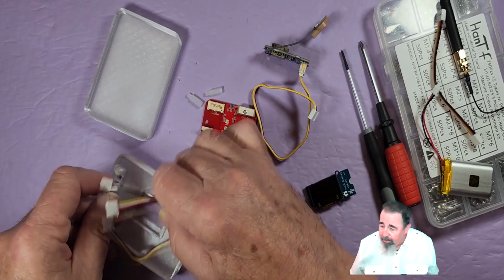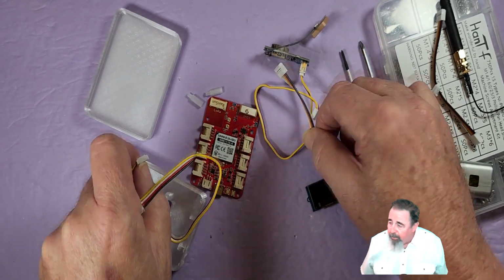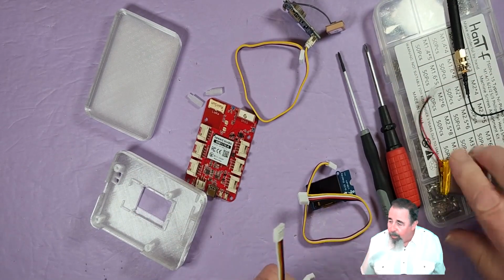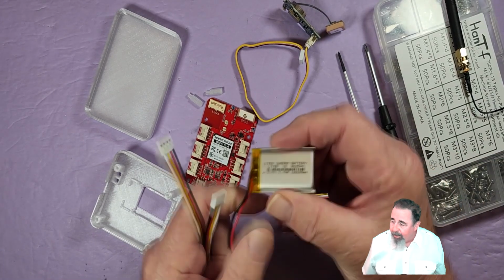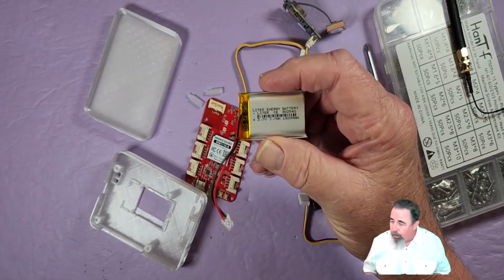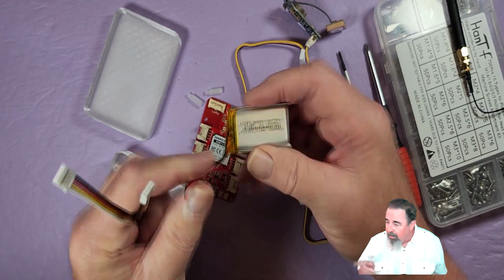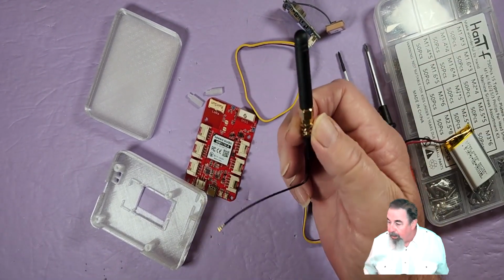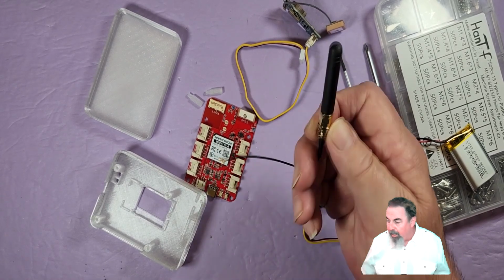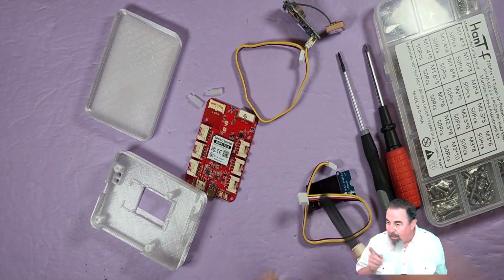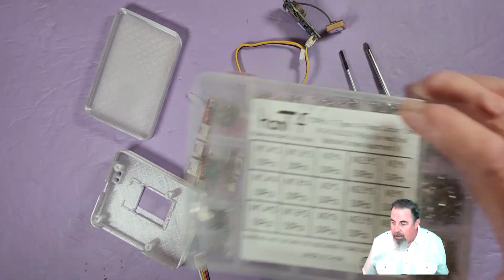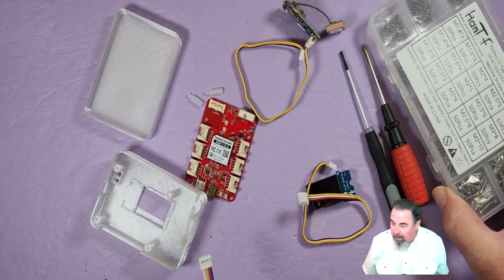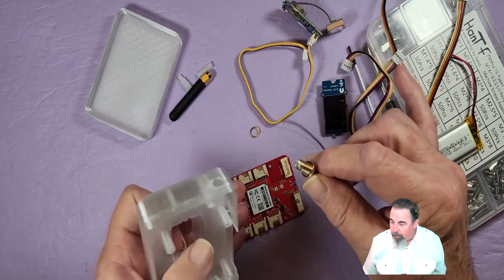Okay, so I want to assemble this case now. The original cables that come with the WIO 1110 kit are a little long, so I'm going to use some shorter Grove cables. I'm just going to use this 1000 mAh LiPo battery because it's got the 2mm pitch plug, and I don't have a bigger one. But you can see the back of that case. You could probably fit a 2000 or 3000 mAh battery in there. I'd be surprised if you couldn't.